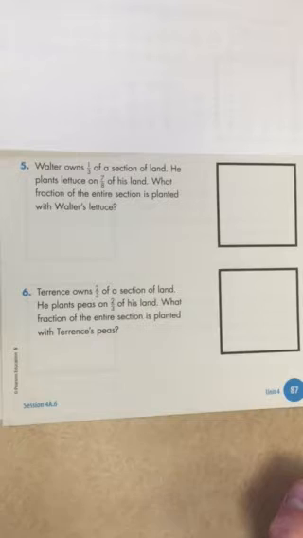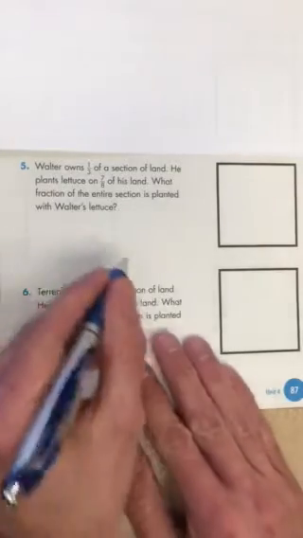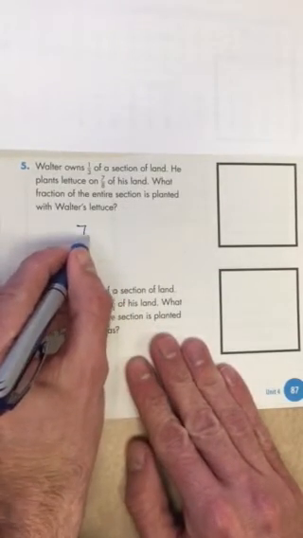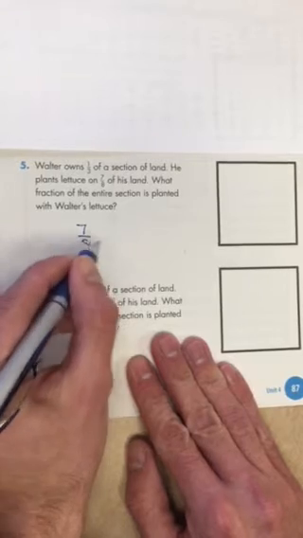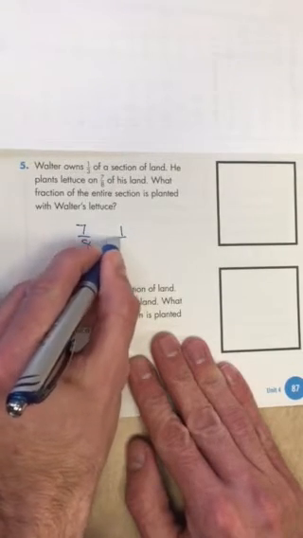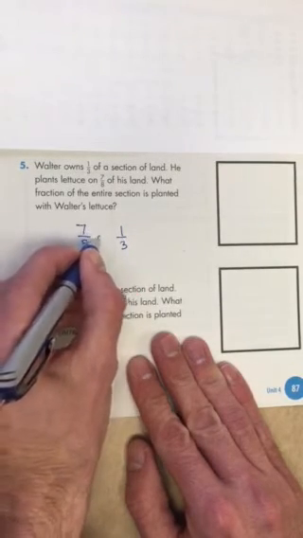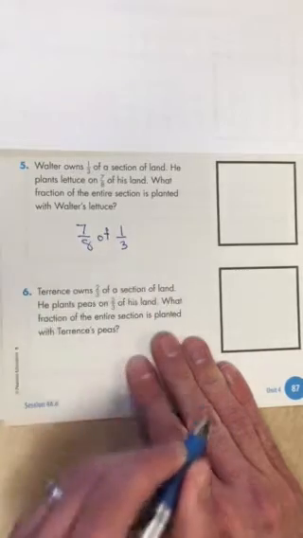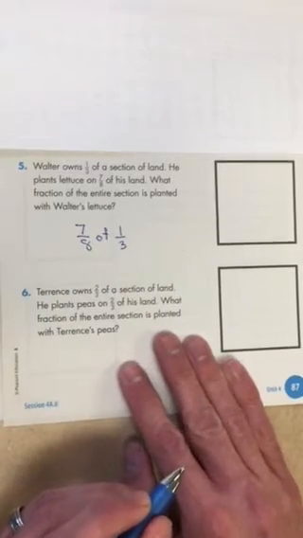First thing we have to do is ask, what is the question asking? Well, we want to know how much lettuce is planted on Walter's land. So what we would say is 7/8 lettuce is planted on 1/3 of his land. So what we want to know is, what is 7/8 of 1/3?